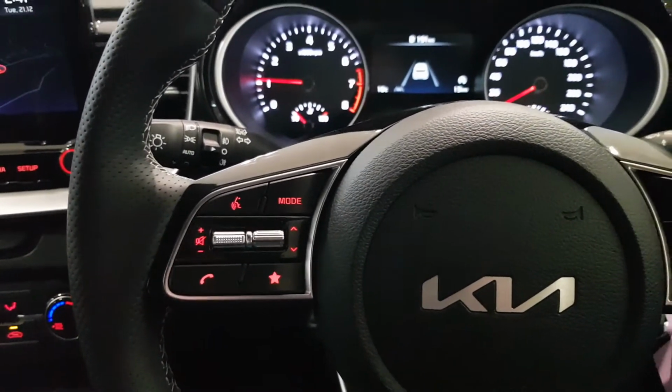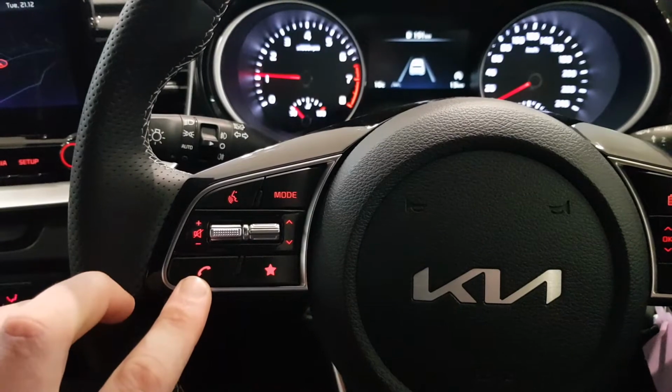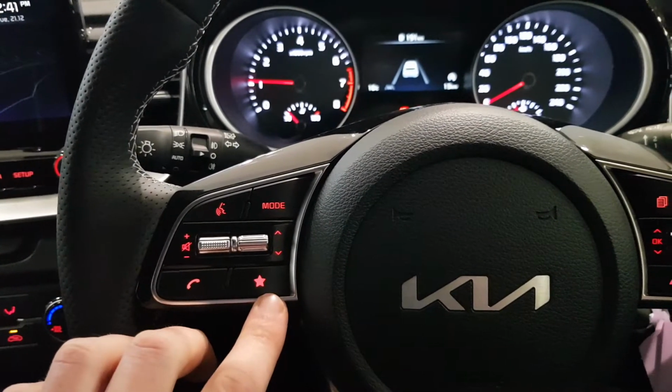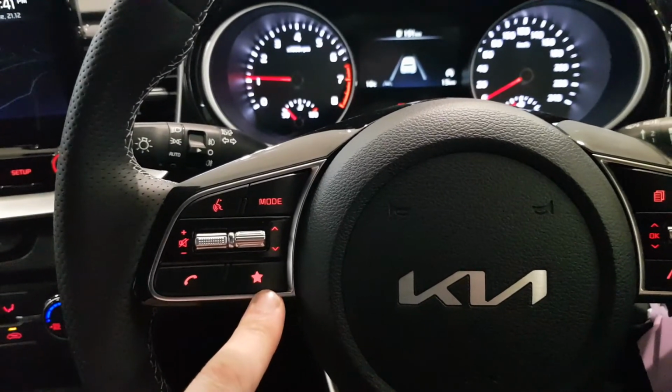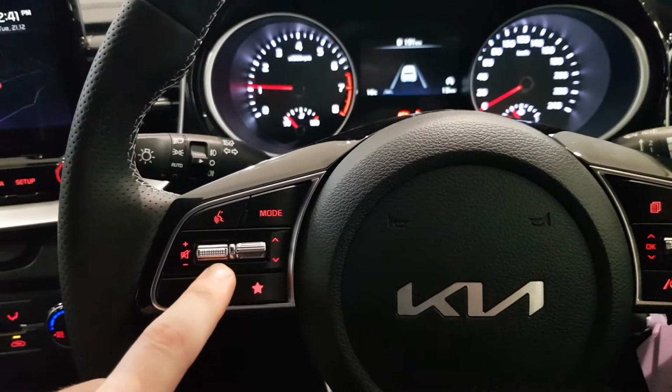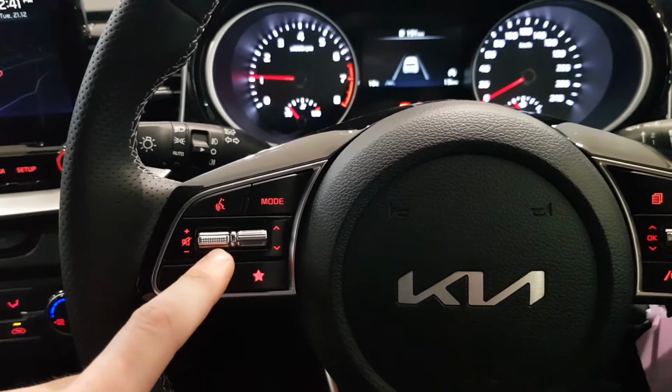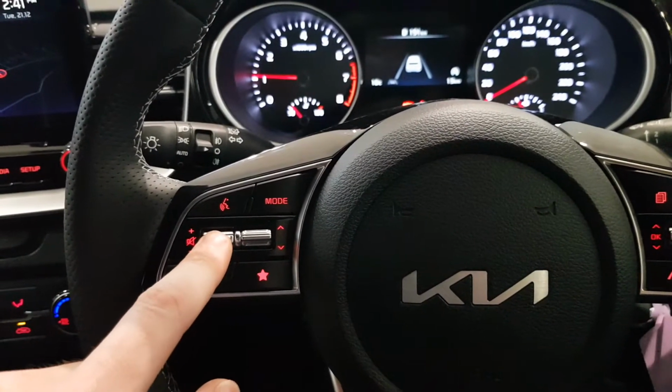Just moving on to your steering wheel functions, just to start off with the right hand side. Here is your answer and hang up button, both the same buttons now instead of 2 separate buttons. The star is to go into your saved favourites, just a shortcut button. You will have your volume button for either your radio or else your in-call volume, and you can also mute this by pushing this button in.